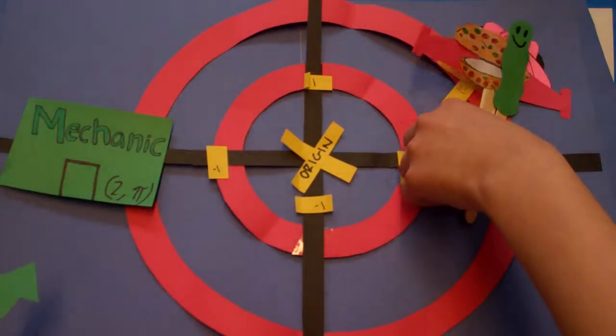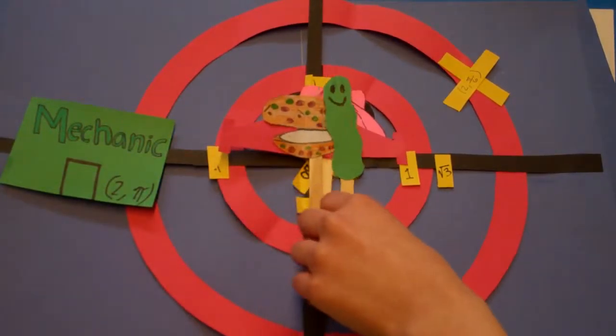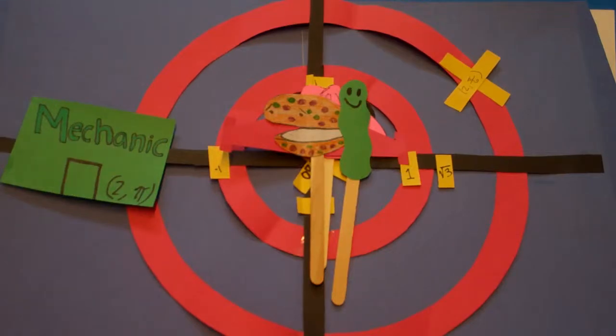They headed to the mechanic, who quickly fixed Pearl's jetpack. Bucky drove her home without anyone catching them, and both were very relieved, and hopefully you are too now that you understand polar coordinates.